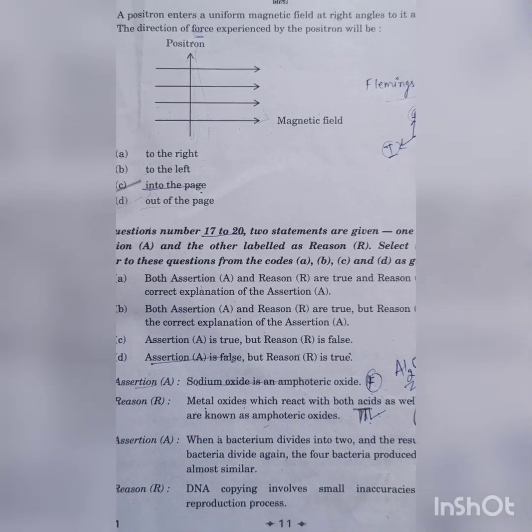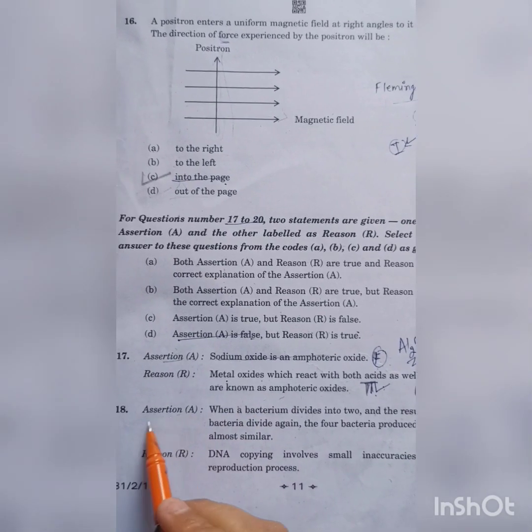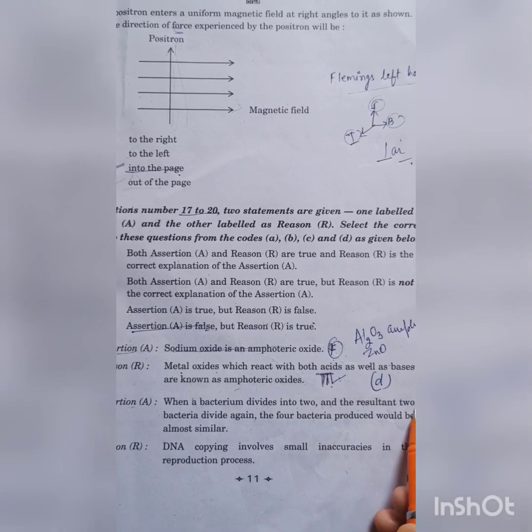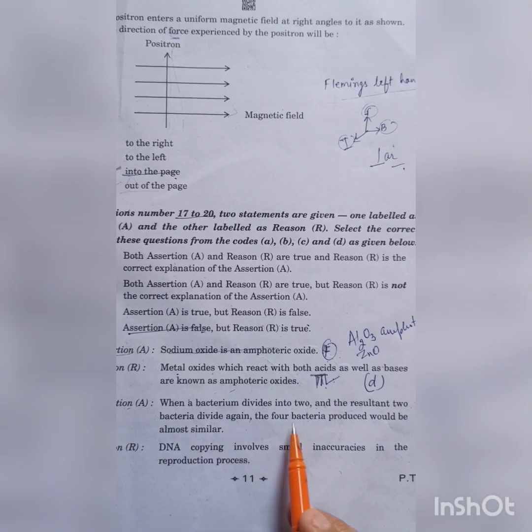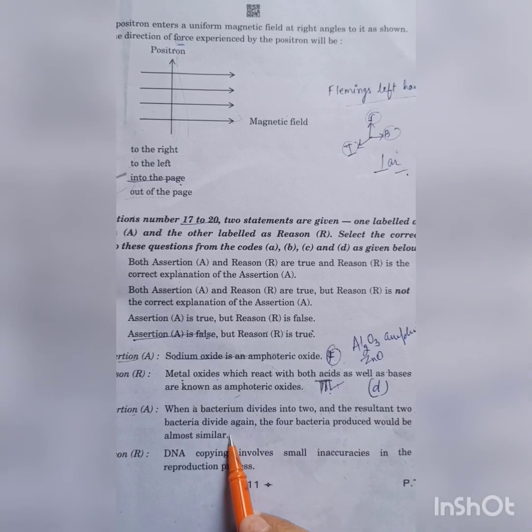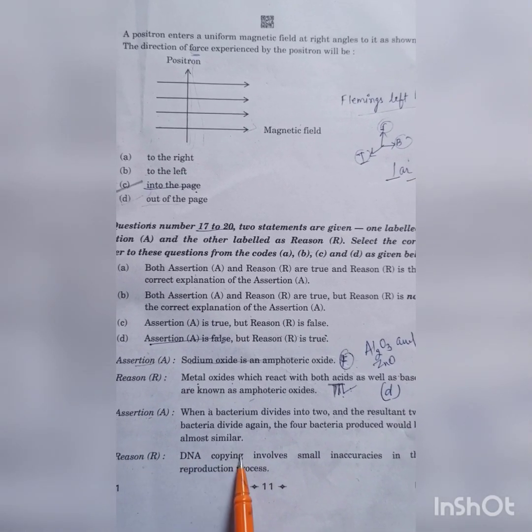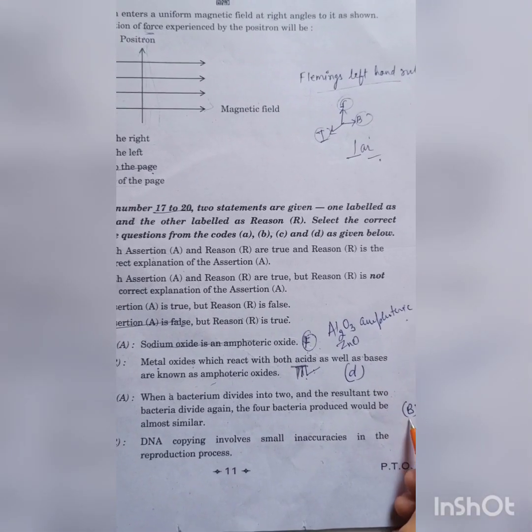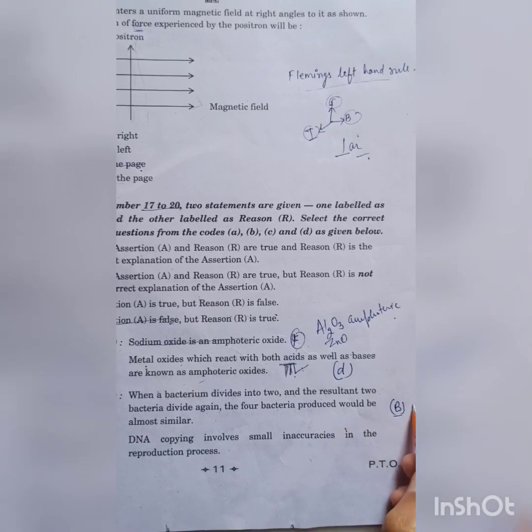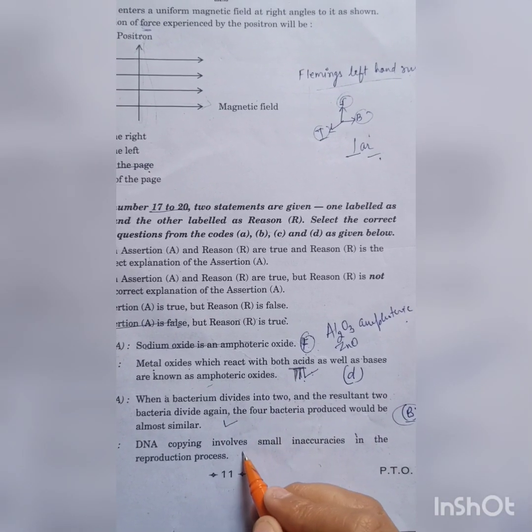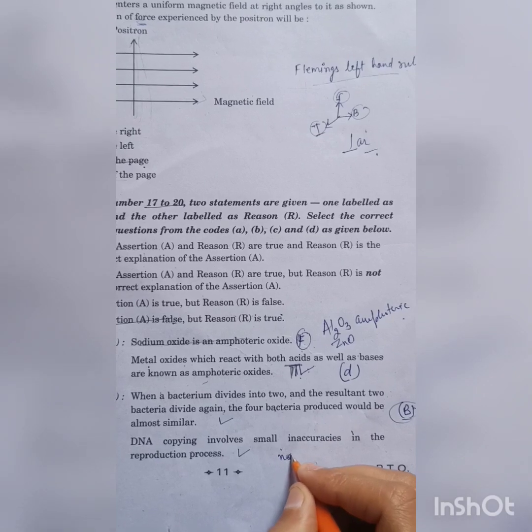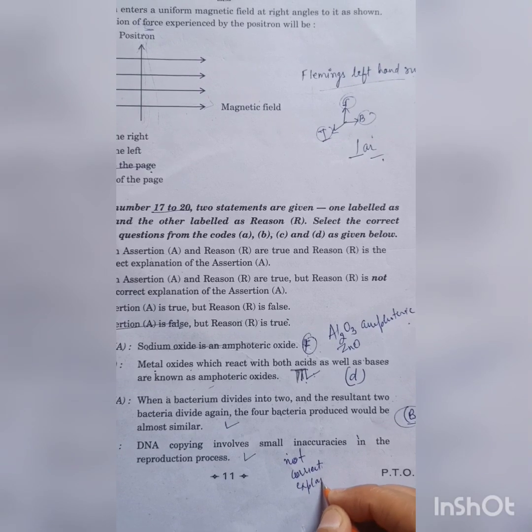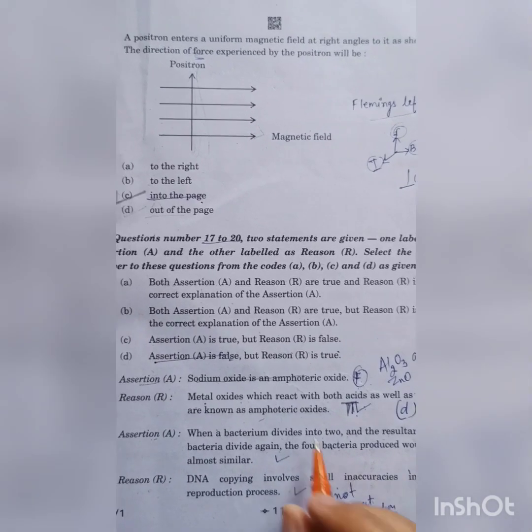And next question, assertion is given. Assertion is, when a bacterium divides into 2 and the resultant bacteria divide again, the 4 bacteria produced would be almost similar. That is true. DNA copying involves small inaccuracies in the reproduction process. This is also true, but these are not the explanation. So answer will be B. Reason and assertion both are true, but reason is not the correct explanation of the assertion given here, and your option will be B.